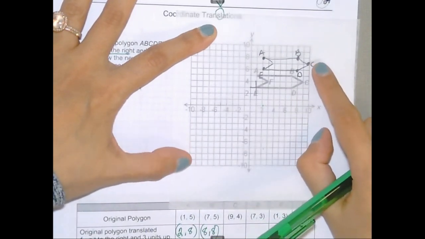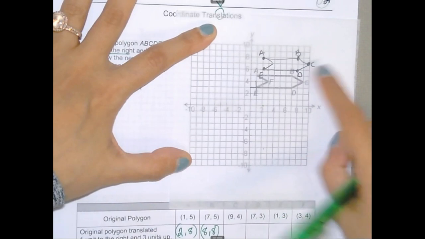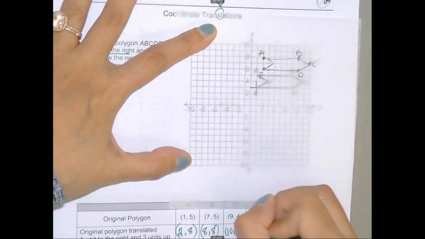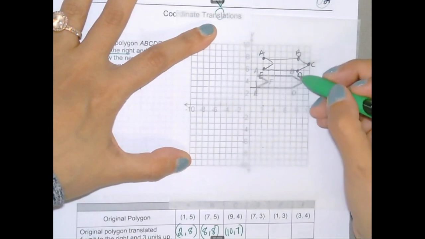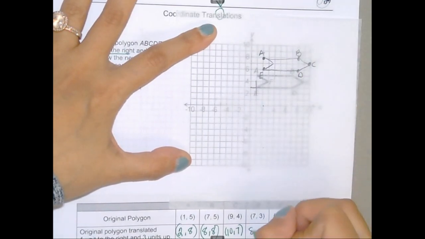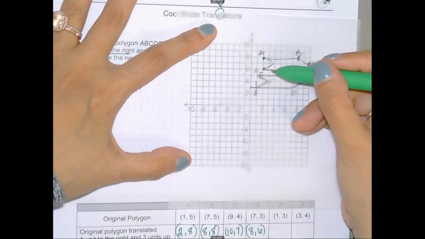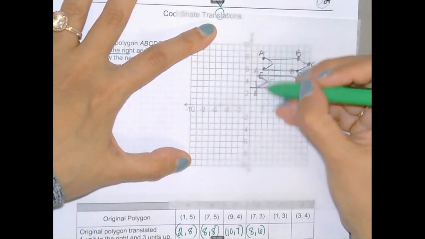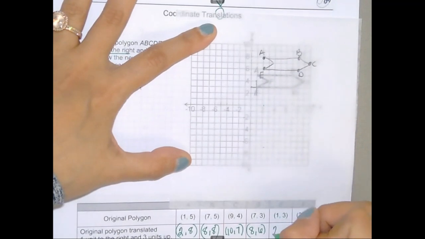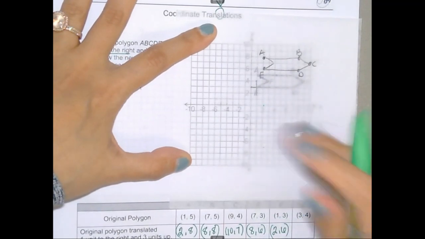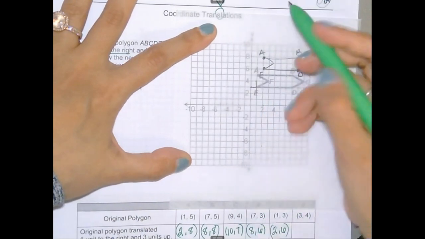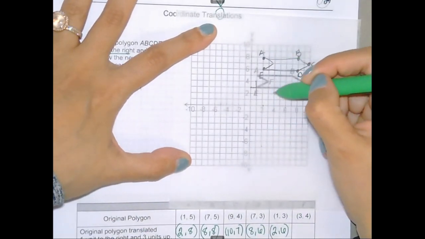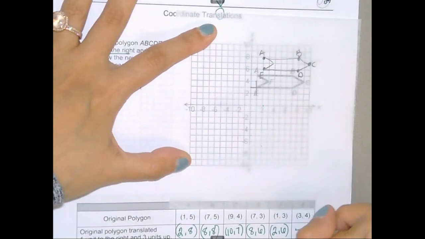C prime is at 10, 7. D prime is at 8, 6. E prime is at 2, 6. And F prime is at 4, 7.